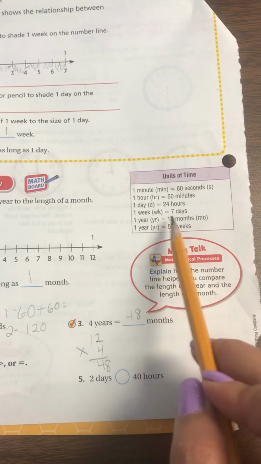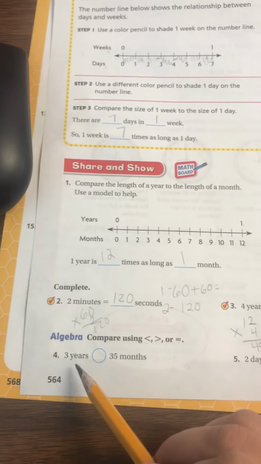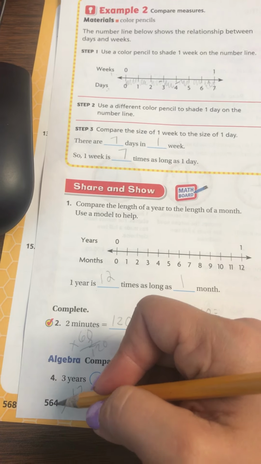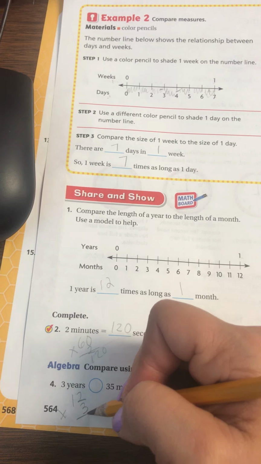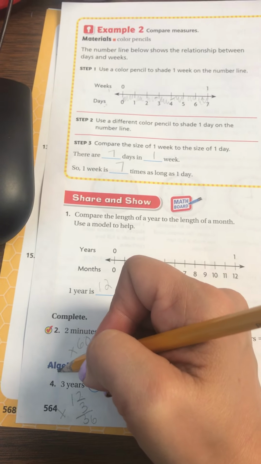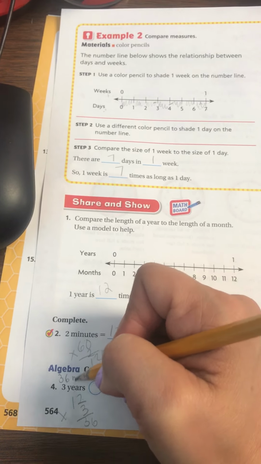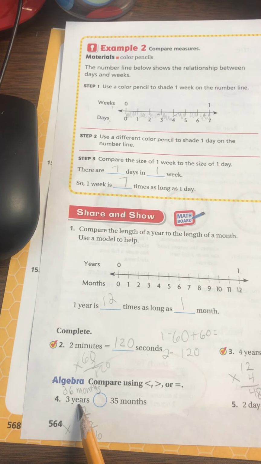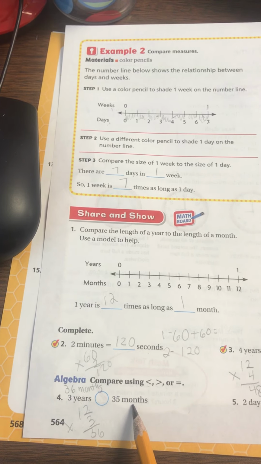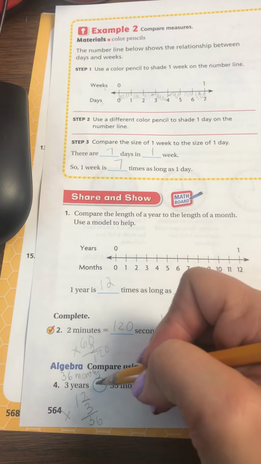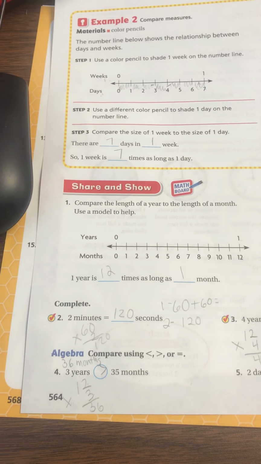So I need to look at years and months. When I go over here, I notice that in 1 year, there's 12 months. So if I have 3 years, I would multiply 12 months by the 3 years. 3 times 2 is 6. 3 times 1 is 3. So that means this 3 years is the same as having 36 months. Because I was taking my years, which is a larger measurement, and turning it into months, which is a smaller measurement, we multiply. So 36 months, boys and girls, would be greater than 35 months.